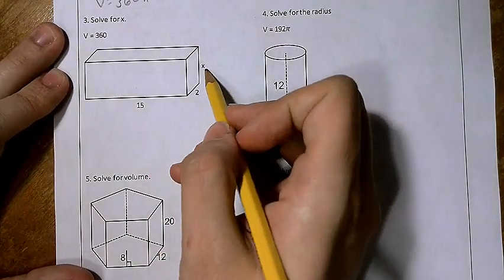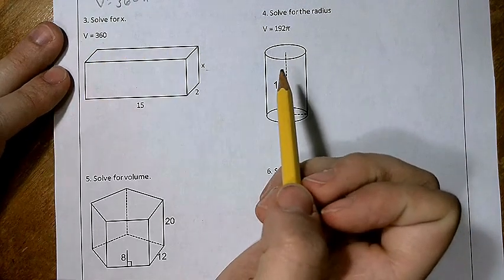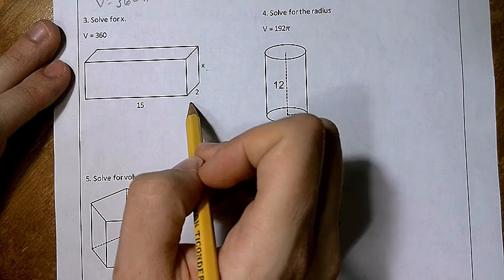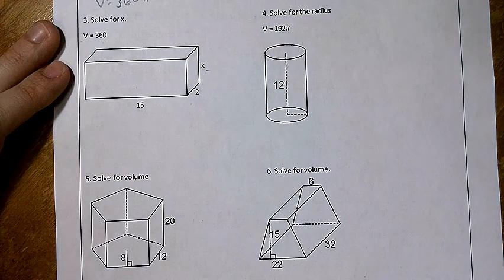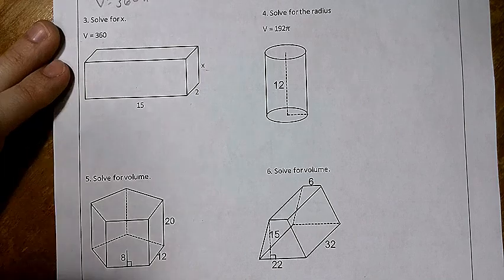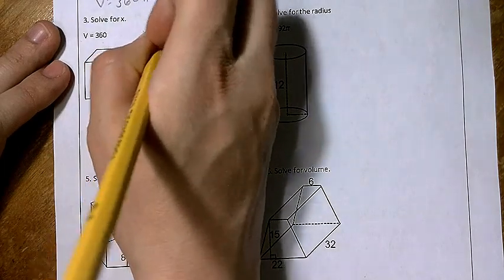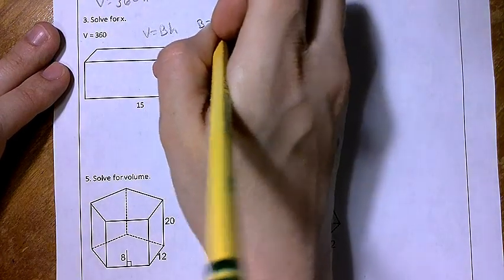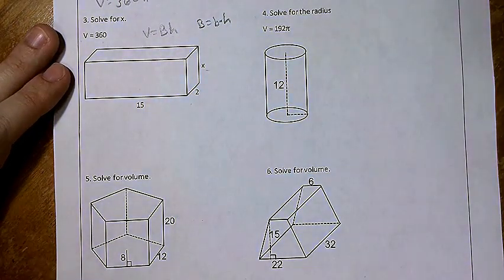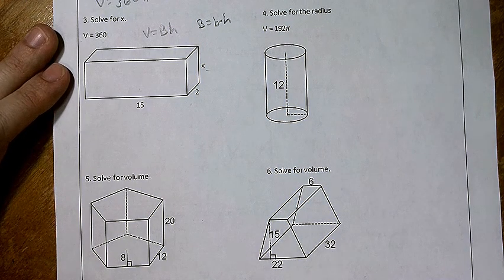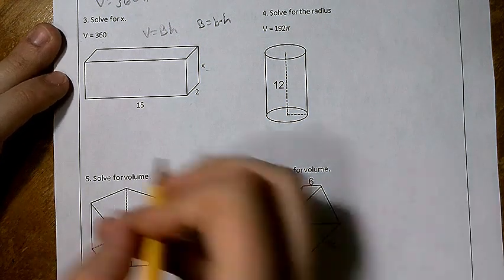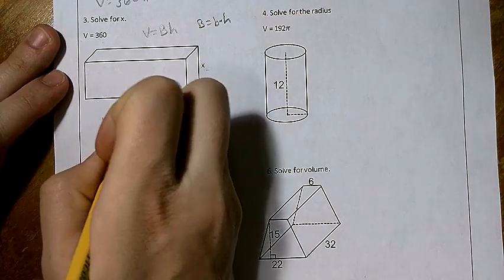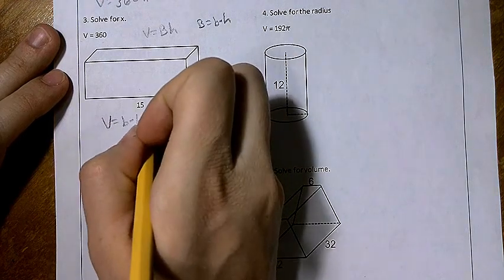Solve for the height. So we know the volume is 360. This is a rectangle for sure. We don't know it's a square. It's definitely rectangular. So we can do our V equals BH. B in this case is going to be the base times the height, or length times width, however you like talking about that with rectangles and parallelograms. So we've got V equals B times H times H.